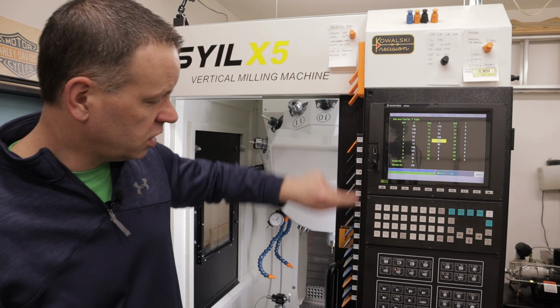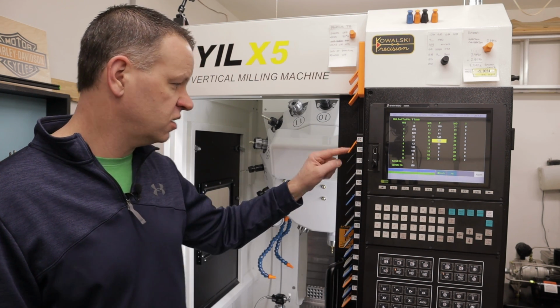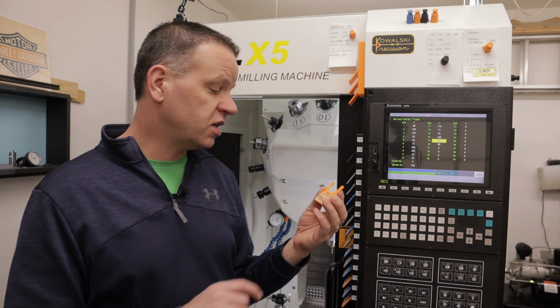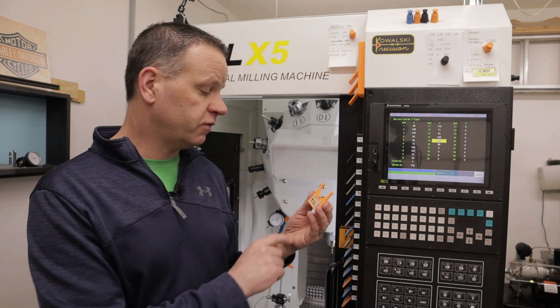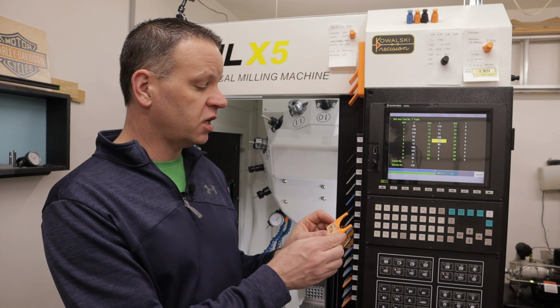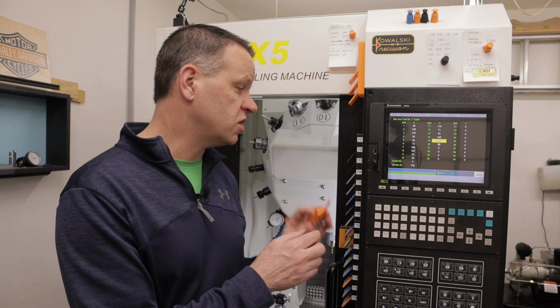So right here you can see are all the tool ATC locations, and then each tag has got the tool information on there, such as the diameter, what type of tool it is, the tool number, and then I just started also adding in the offset just to have that information there.